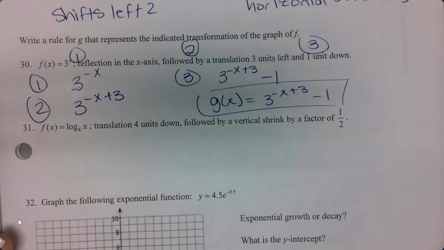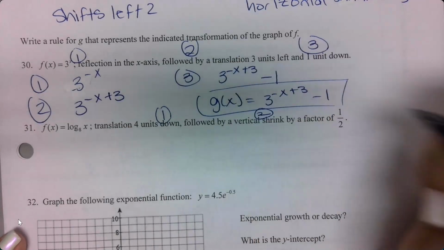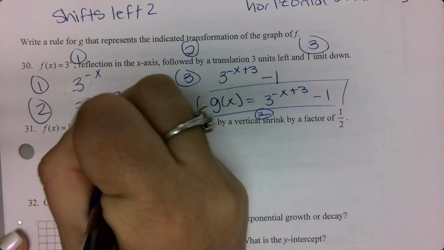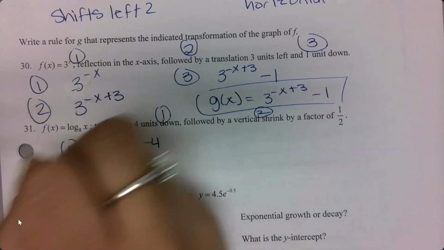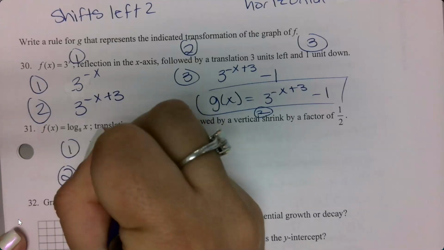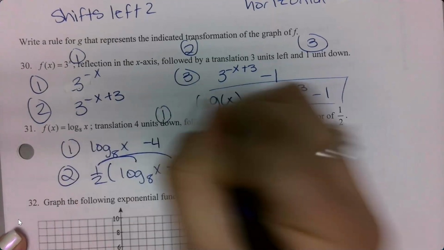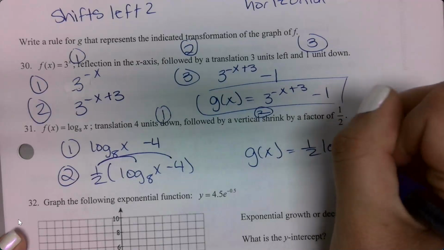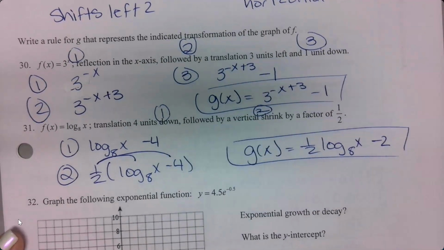Number 31 is going down, followed by a shrink, and that's it. So my first step is log base 8 of x minus 4. And then my vertical shrink is affecting both of these. So I have 1/2 times log base 8 of x minus 4. Distribute that out. So this is g of x equals 1/2 log base 8 of x, and then minus 2. Because I distributed that.